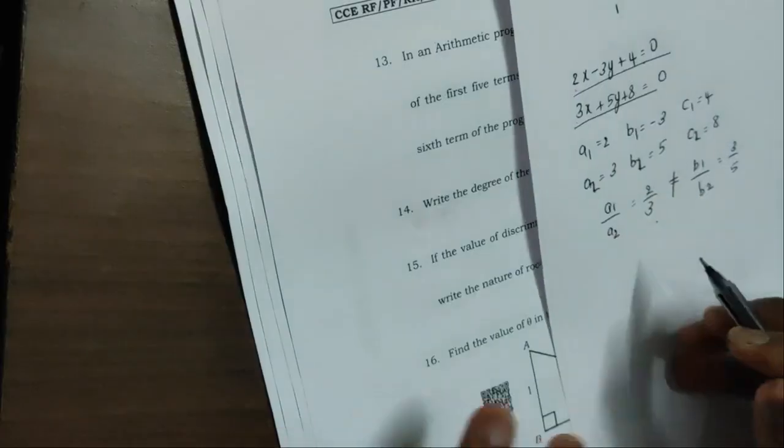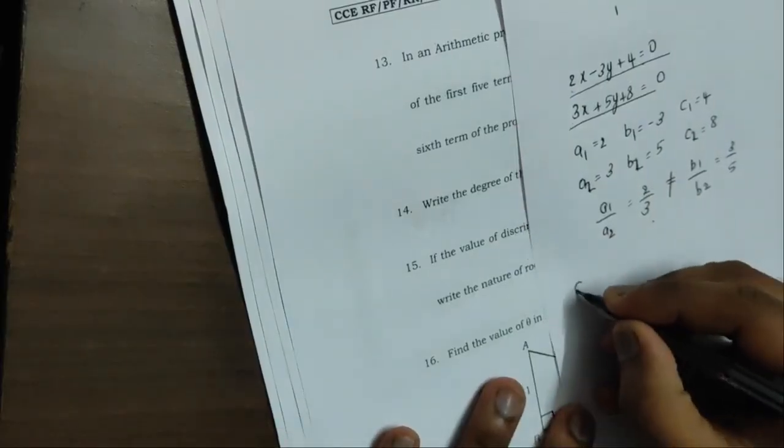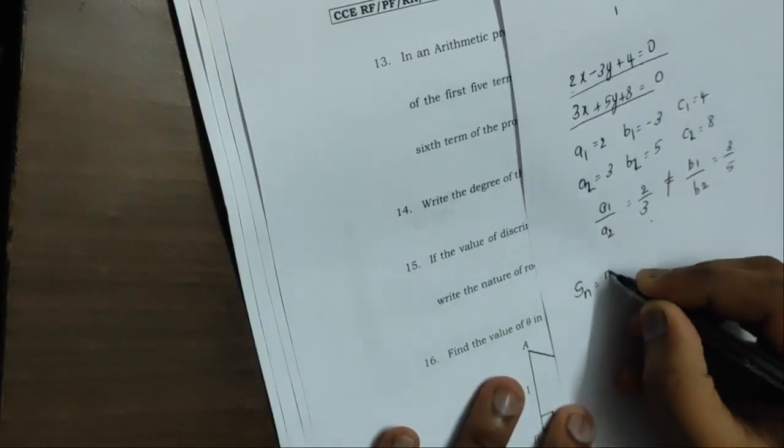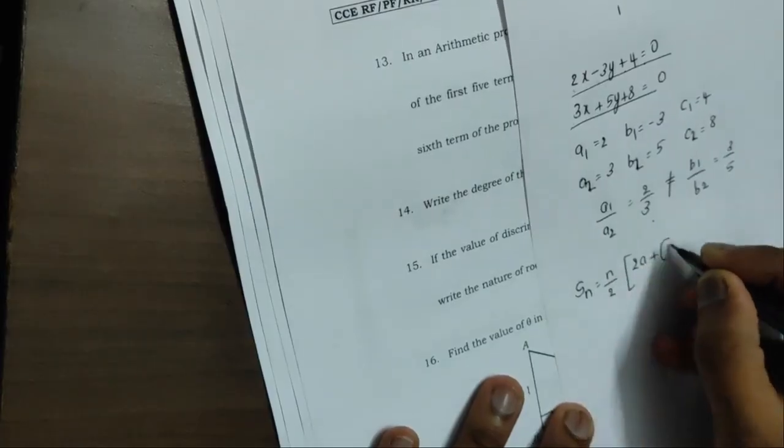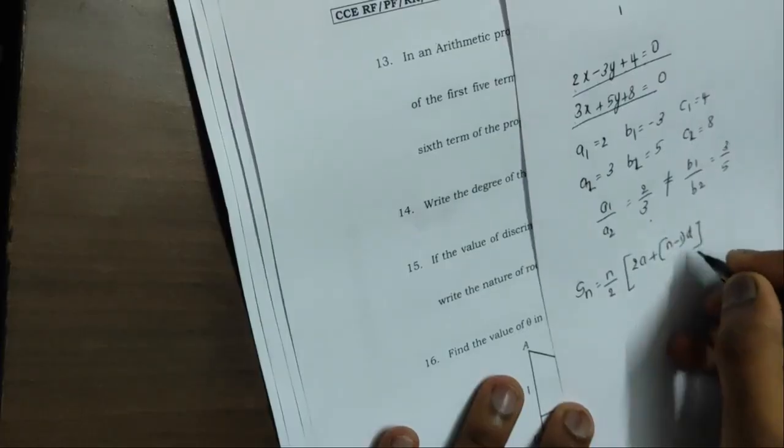Here we know the formula of the sum of an arithmetic progression, that is Sn equal to n by 2 into 2a plus n minus 1 into d.